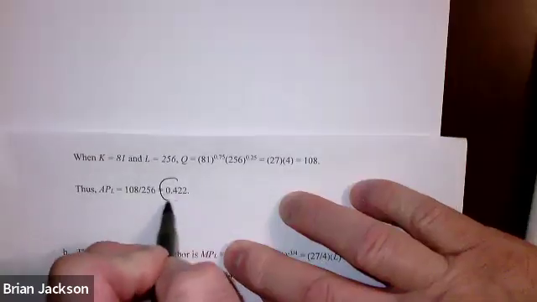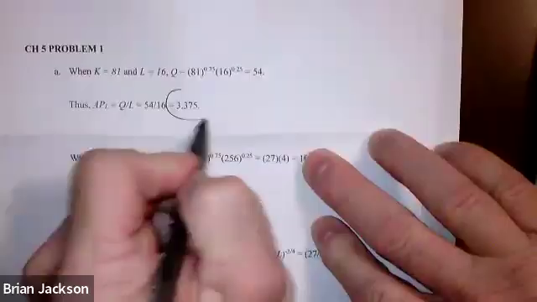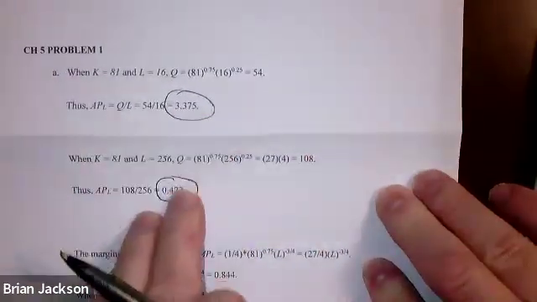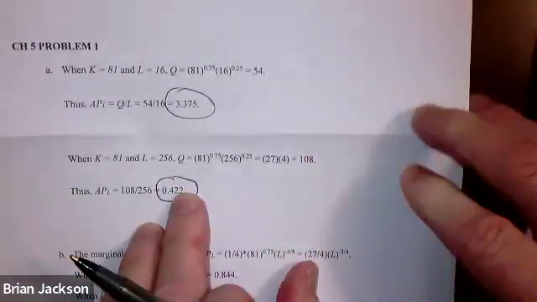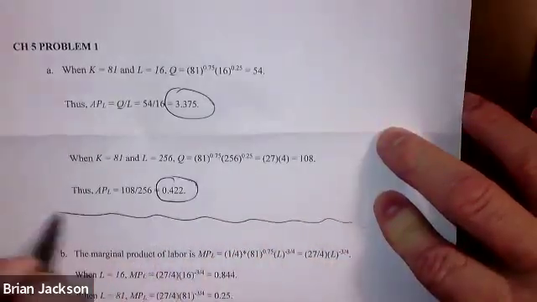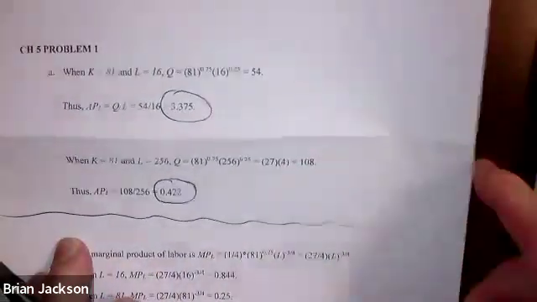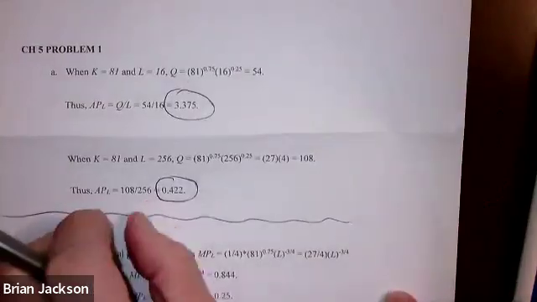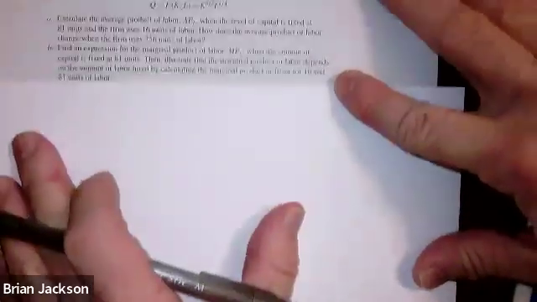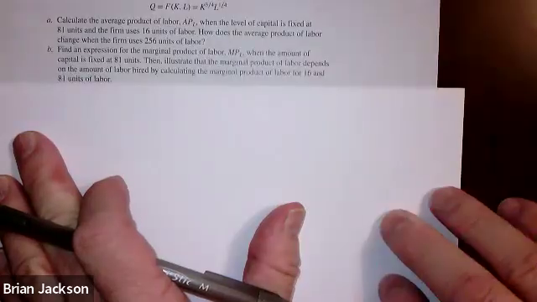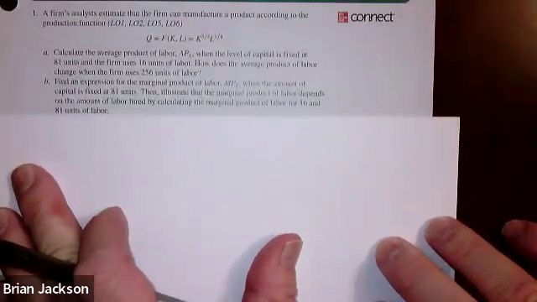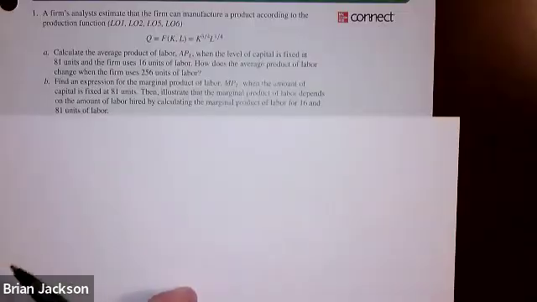0.422. So this is the new average product of labor, and this was the old average product of labor. You see that the average product of labor went down significantly, and you might think about why in this particular case it went down. But at any rate, that's part A of this problem. Part B, they say find an expression for the marginal product of labor when the amount of capital is fixed at 80 and so forth.